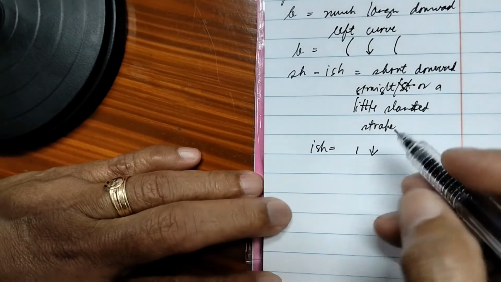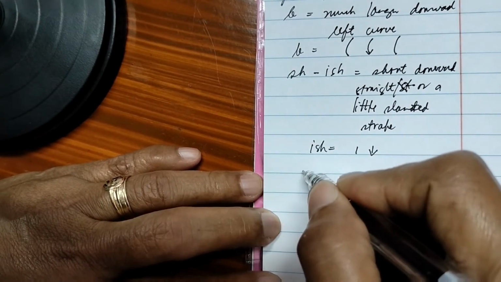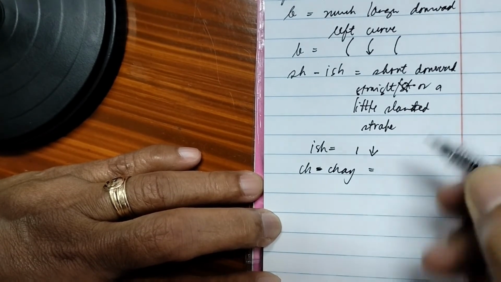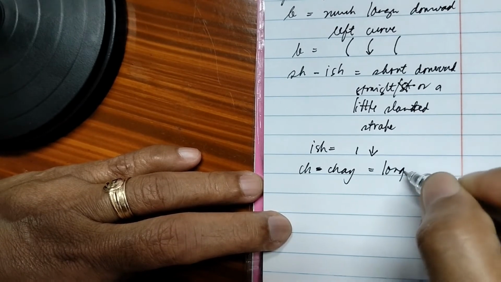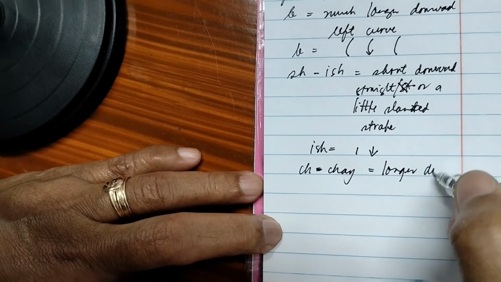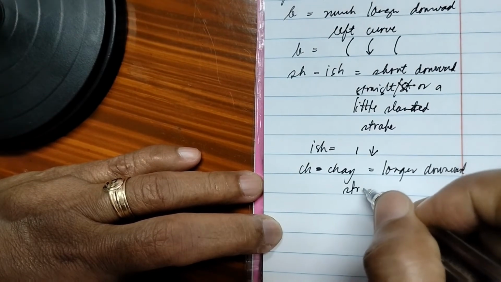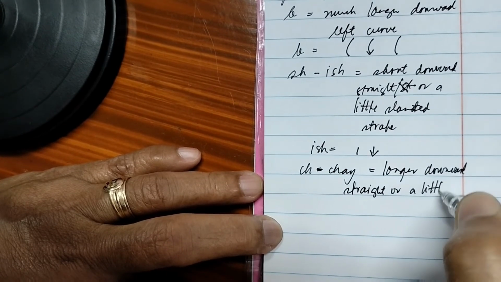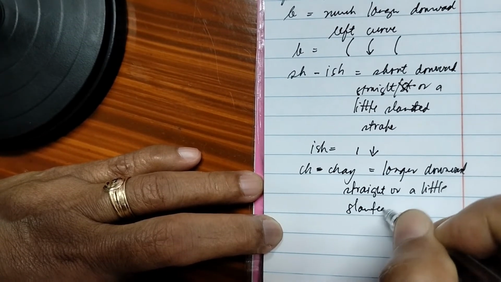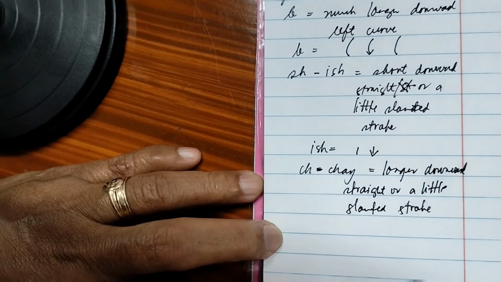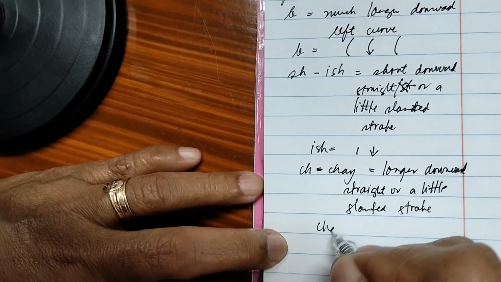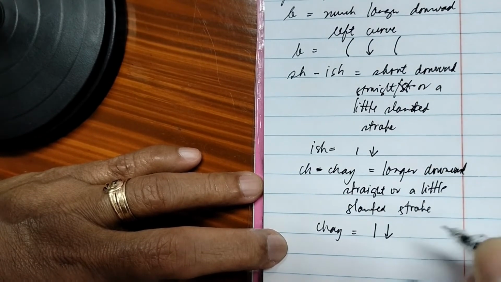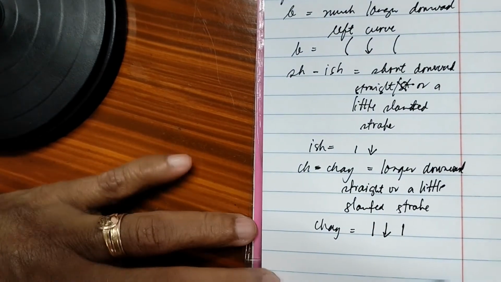Then we have the sound of CH pronounced as chay. So this is represented by a longer, compared to ish, longer downward, straight or a little slanted stroke. Accepted po yan. So your chay now becomes this one. So that's the ish, you double the size, that becomes the chay, as in church, preach.